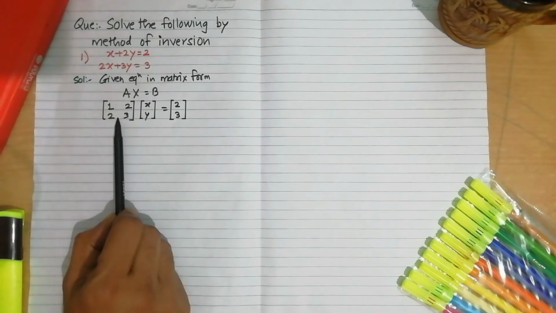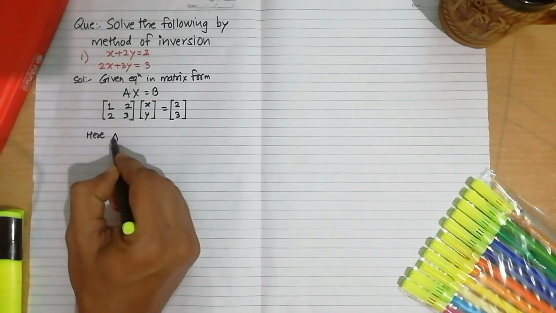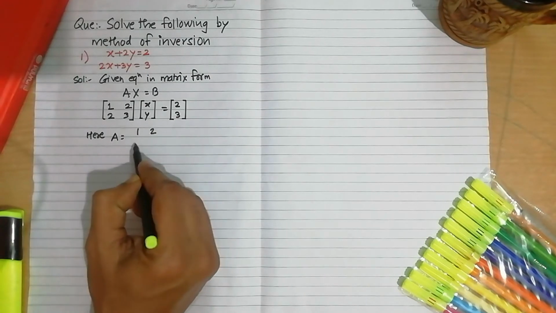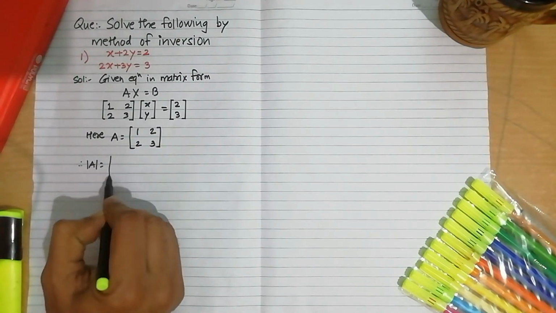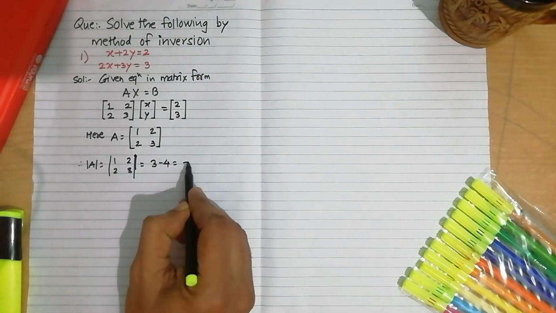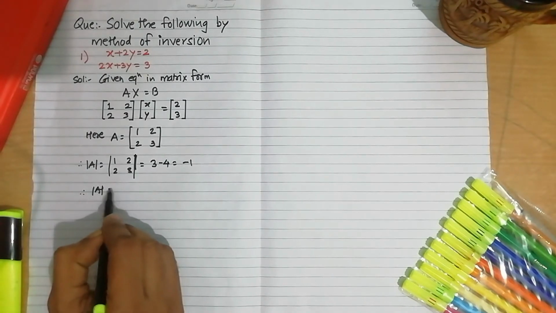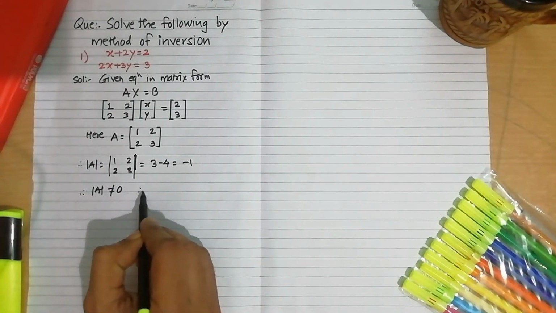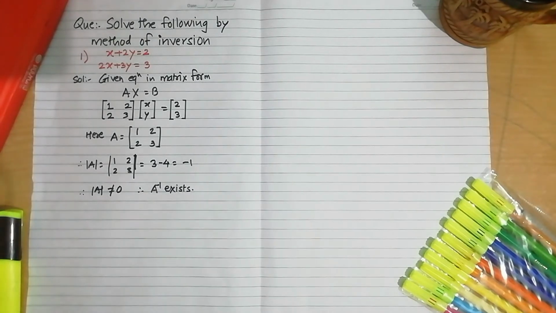As we are considering this matrix as matrix A, the first step is to find A inverse. Now here A is equal to [1, 2; 2, 3]. Therefore determinant A is the determinant of [1, 2; 2, 3], which is 3 minus 4, which is equal to minus 1. Now determinant A is non-zero, and therefore you can say A inverse exists.